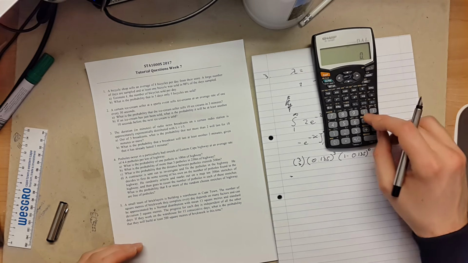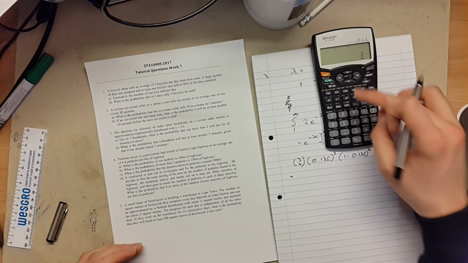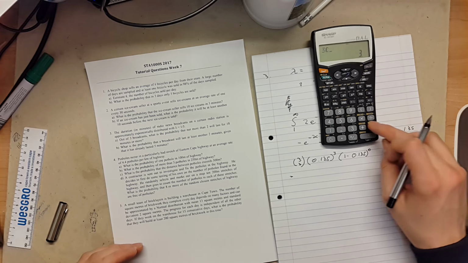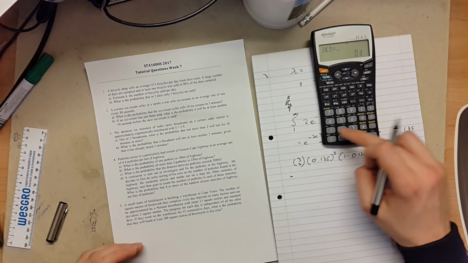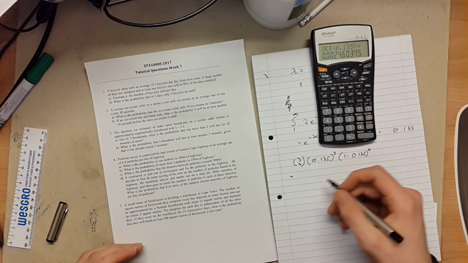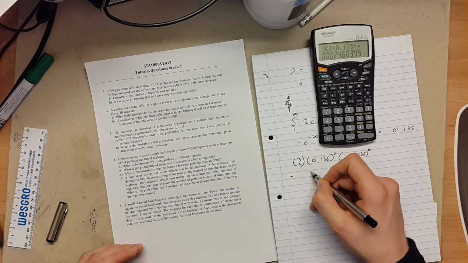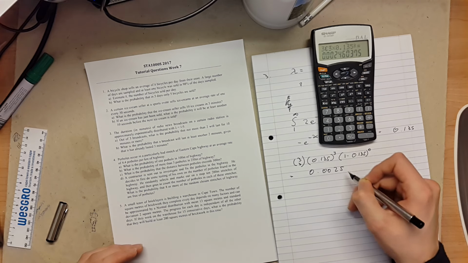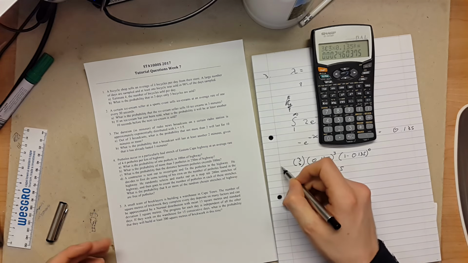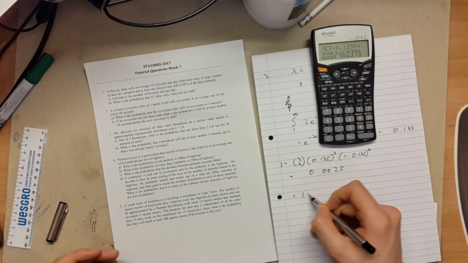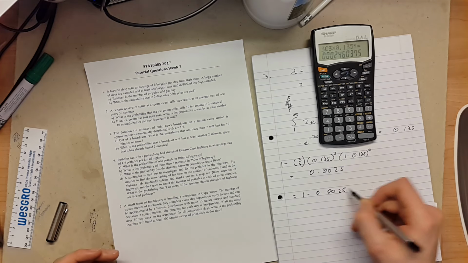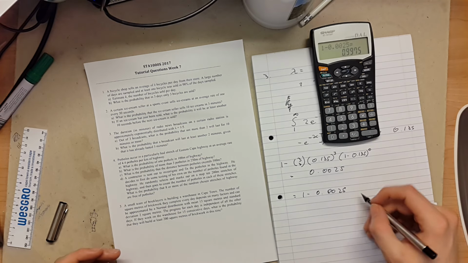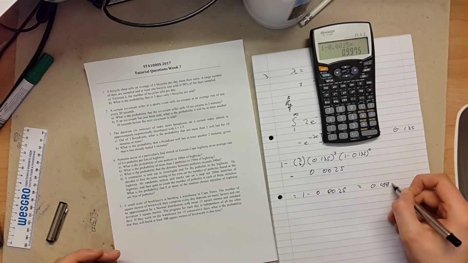We can pop this into our calculators. We have 3 choose 3 times 0.135 cubed. That is equal to a very small number of 0.0025. Now remember, we're going to have to do 1 minus this. So this becomes 1 minus 0.0025, which is equal to 0.9975.